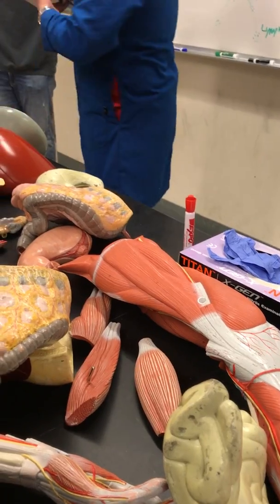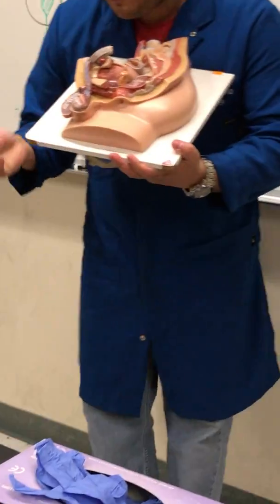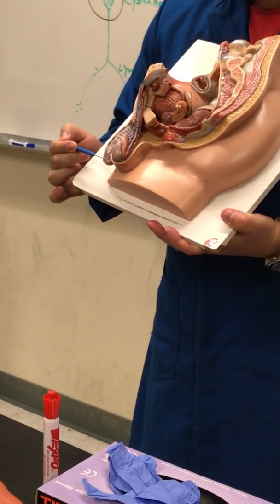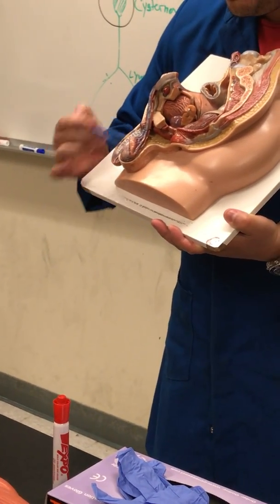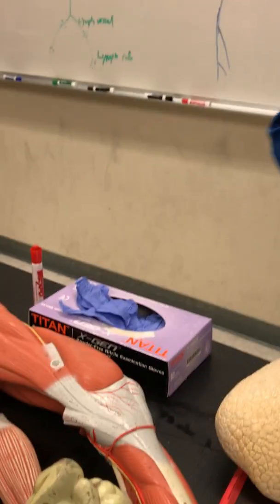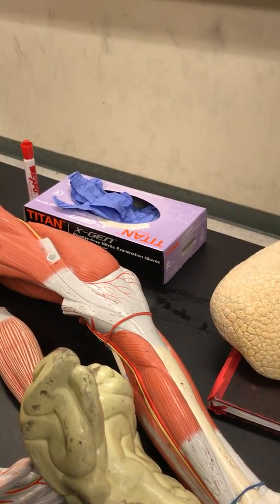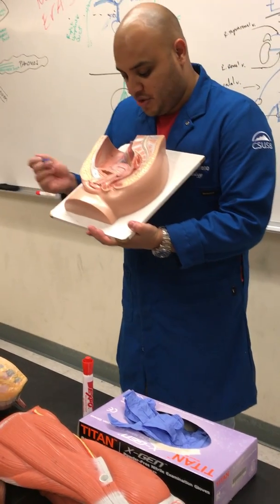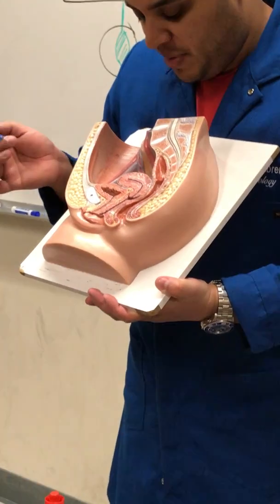I forgot to go over this in my last class, but they can figure it out. Basic stuff. Which lives in the scrotum. Yeah. I didn't go over this one, but sure. It was basic stuff, right?